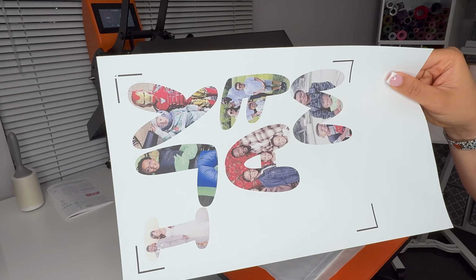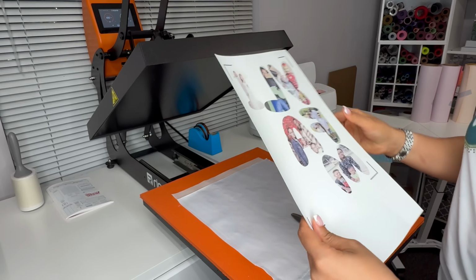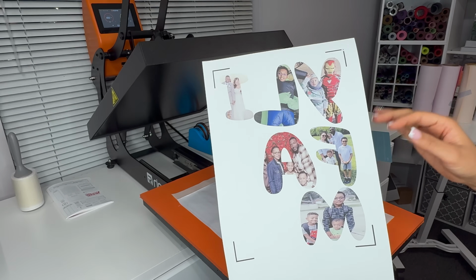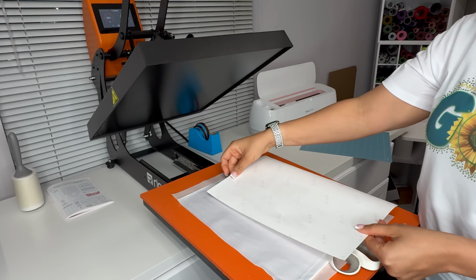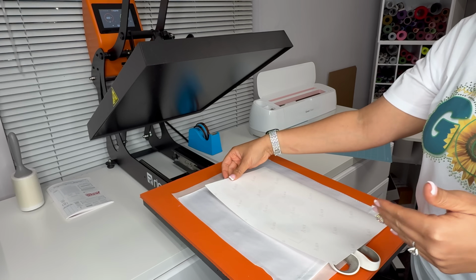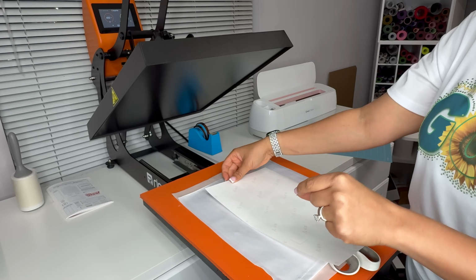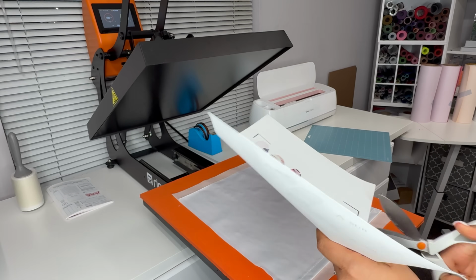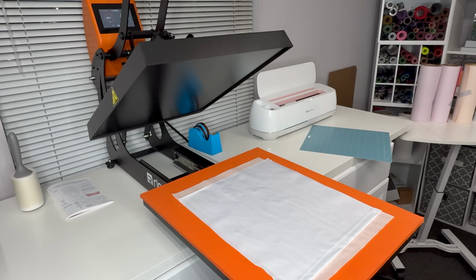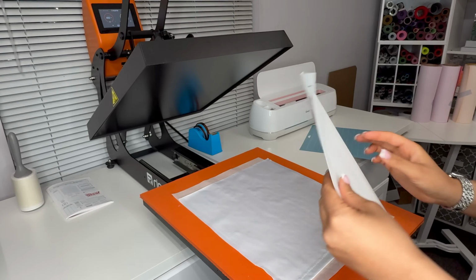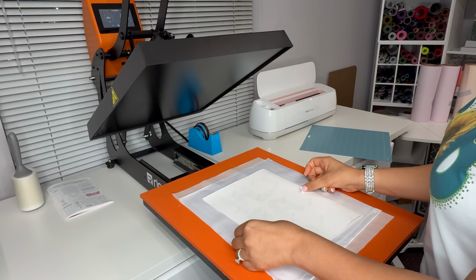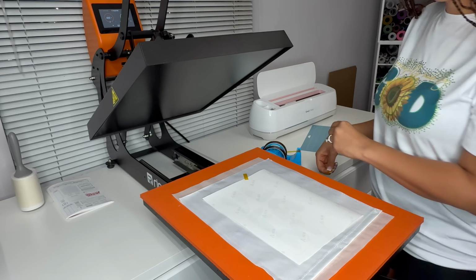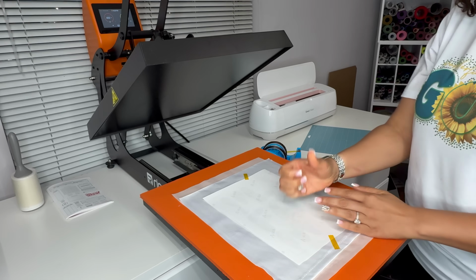It looks really good. Now the arrow, if you're looking at it, is on the right hand side right now, which is fine because what I'm about to do is press it going like this. After I press it, it is going to have our arrow on the correct side so that we can have our Cricut cut it for us. Okay, so I'm just going to cut off some of this excess paper, and then I'm going to place it face down on my fabric and place 2 pieces of tape, and then I'm going to press it.